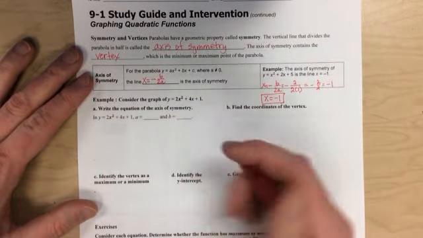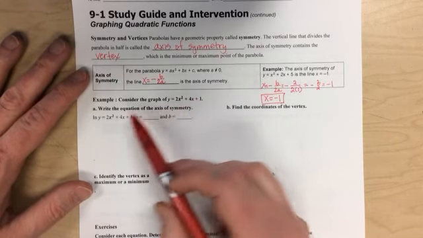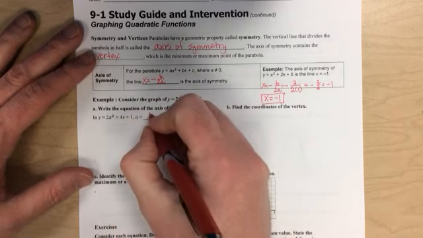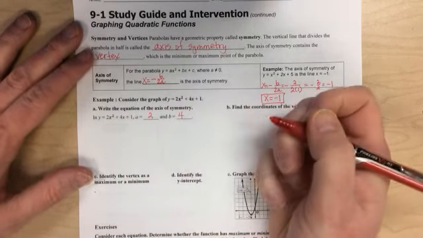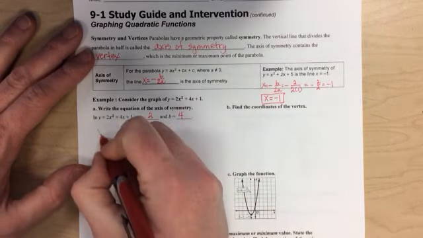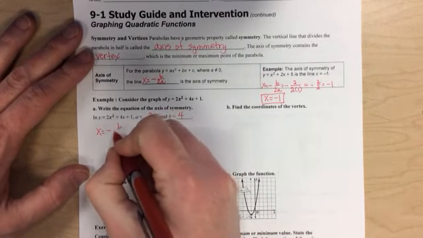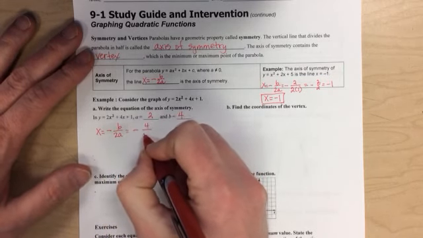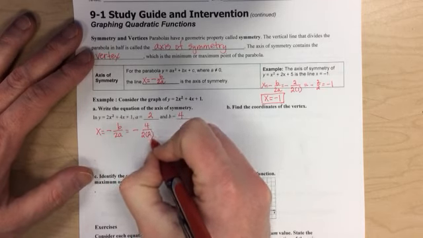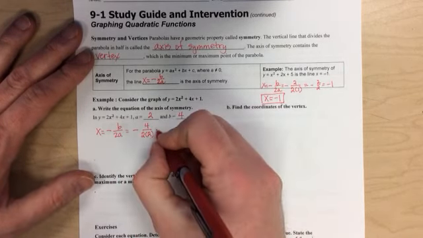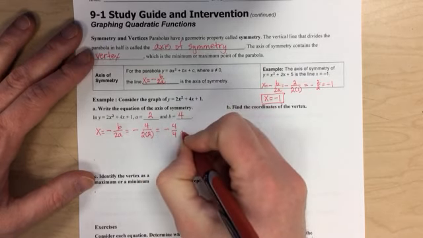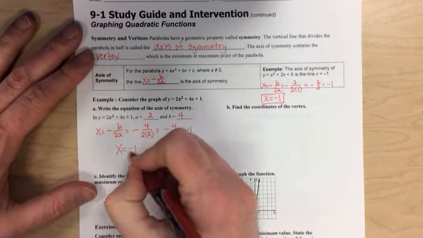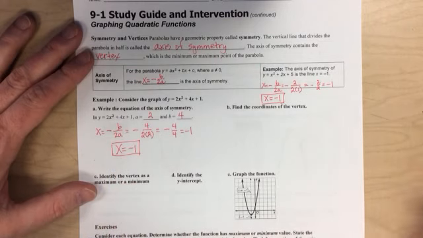So let's look at this example. y equals 2x squared plus 4x plus 1. Write the equation of the axis of symmetry. Well, in y equals 2x squared plus 4x plus 1, a equals 2 and b equals 4. So we're going to write our equation. x equals the negative of b over 2a, which equals the negative of 4 over 2 times 2, because a is 2, and that equals the negative of 4 over 4, which equals negative 1. So the equation for the axis of symmetry is x equals negative 1. How convenient that it was the same.